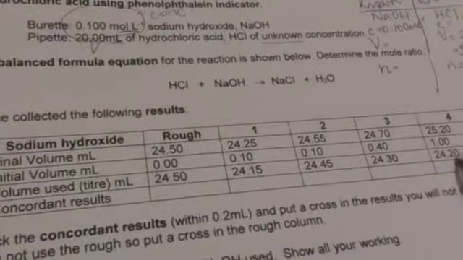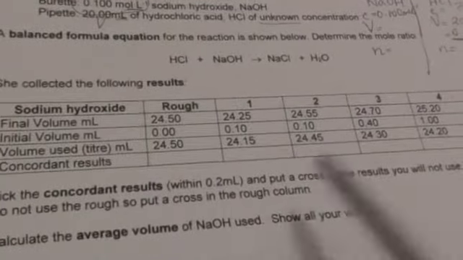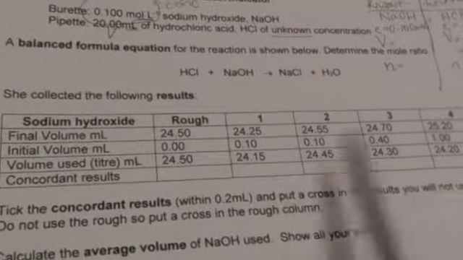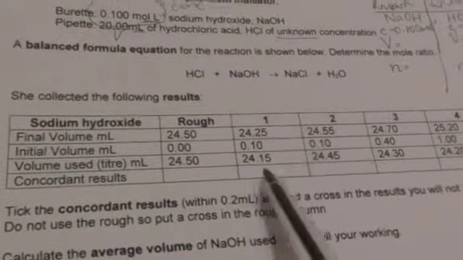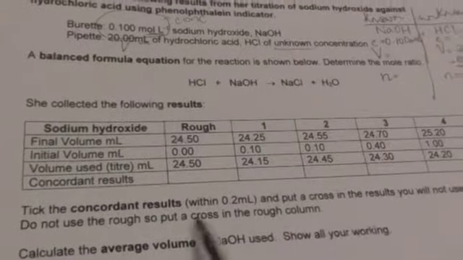And then from these volumes, you're going to pick concordant results. What is a concordant result? They are results that are within 0.2 milliliters of each other. So once I've found concordant volumes, I will put a tick next to those, and I put a cross next to the ones that I don't want to use.